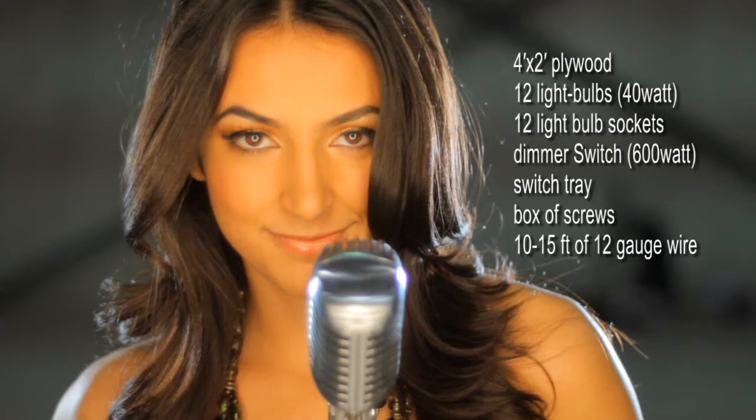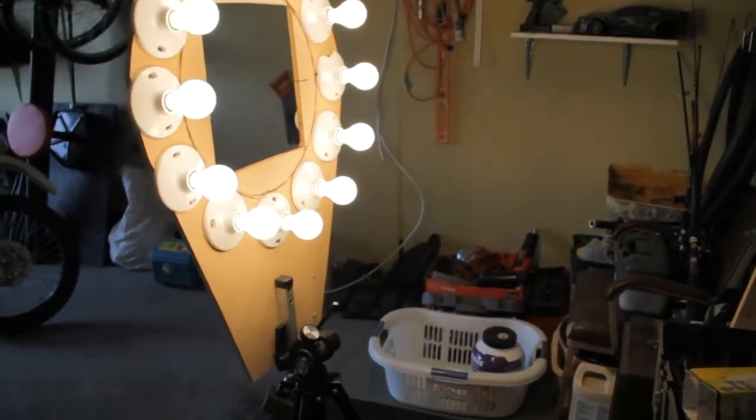Then a switch tray, just the metal container that you can mount it into. And then just get a pack of screws, $3. And then you should get maybe 10-15 feet of 12 gauge wire, which you'll use to connect all the light bulbs together. In total, I think my light costs around $50-$60, so it's nothing that crazy.